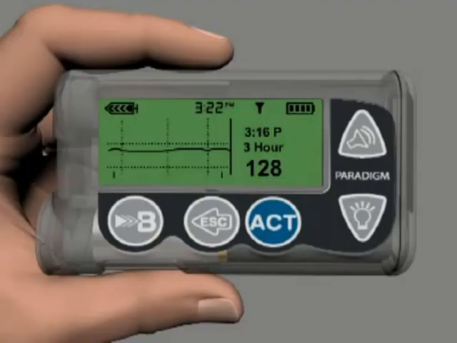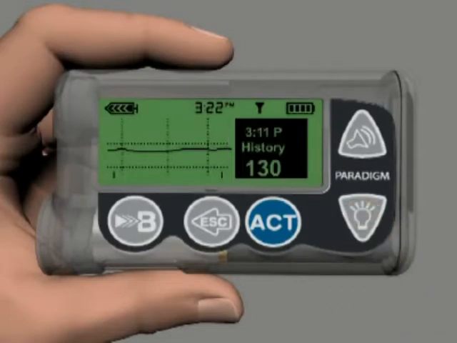To scroll back through your sensor glucose data points and any alarms you have received, press the down arrow button. When you do this, the graph type display changes to History. The right side of the screen changes to light letters on a dark background. This shows that you are now looking at old data.